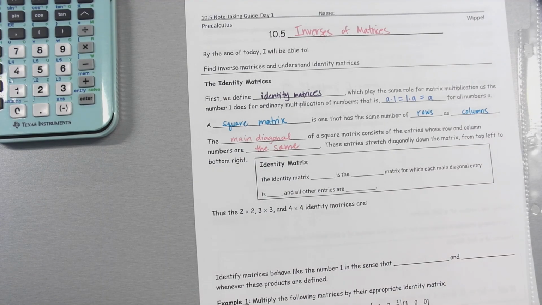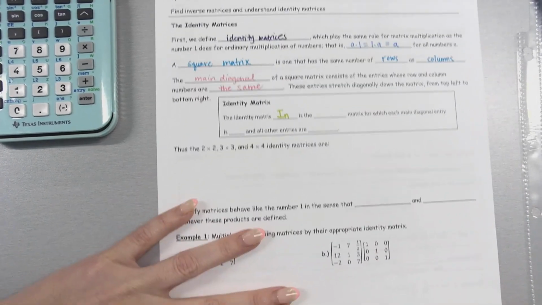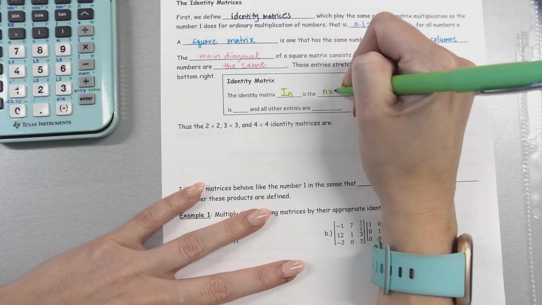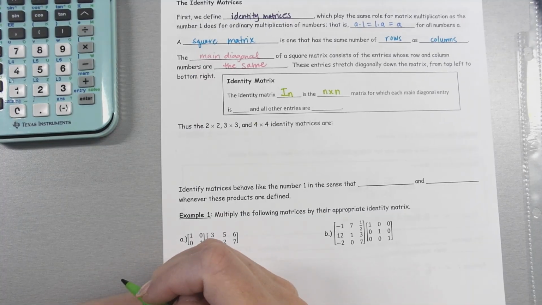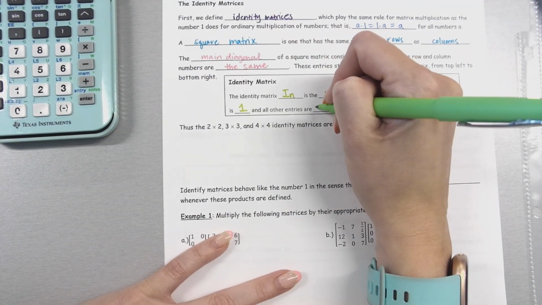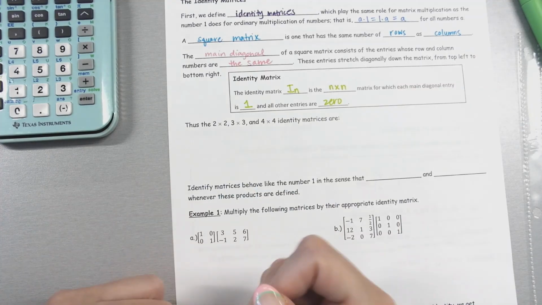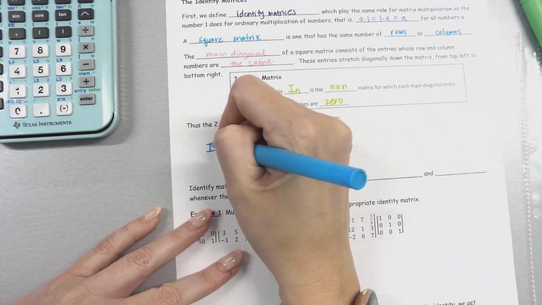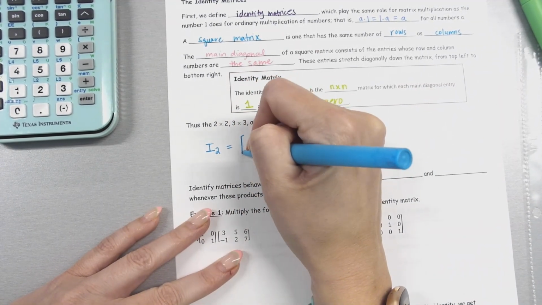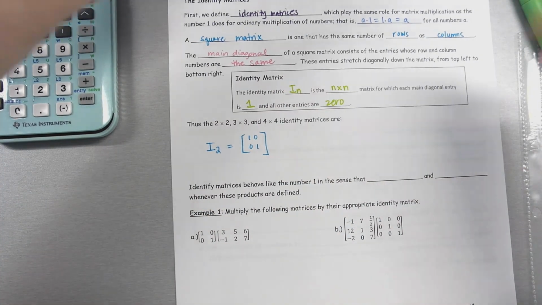And the identity matrix, I sub n, is the square matrix, so the n by n matrix, for which each main diagonal entry is 1 and all other entries are 0. So let's go ahead and see what these look like. For I2, it would be 1, 0, 0, 1. That's the identity matrix.